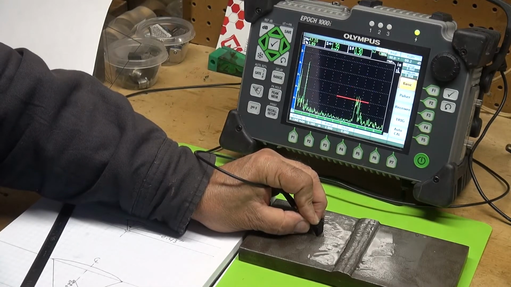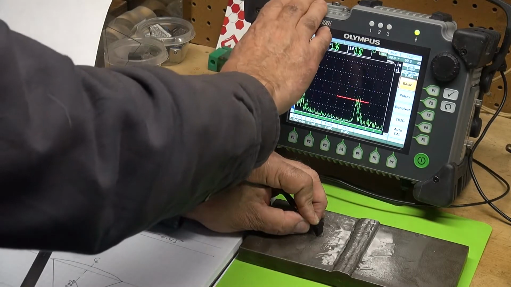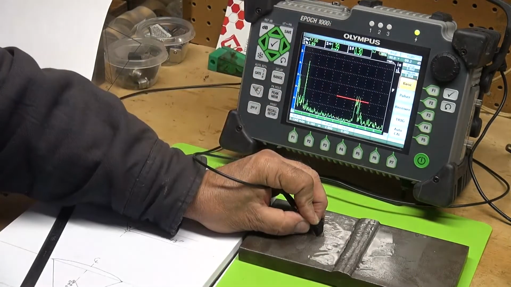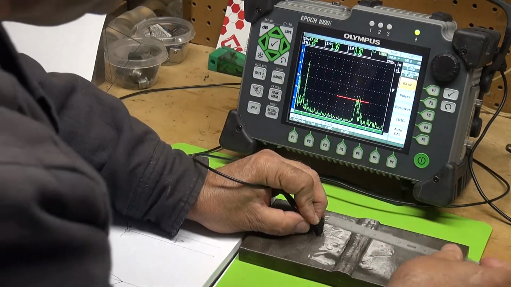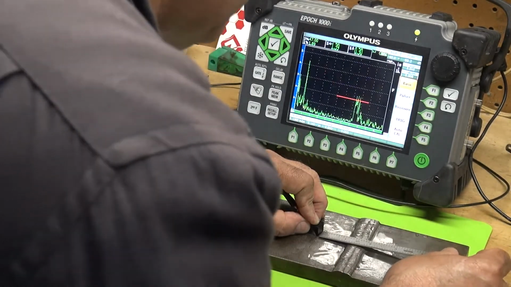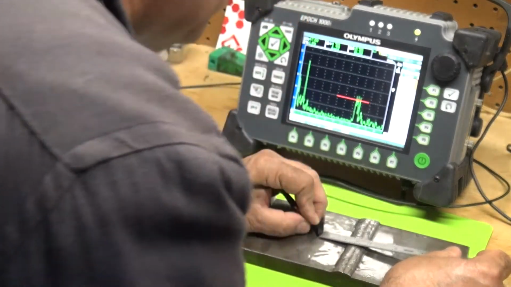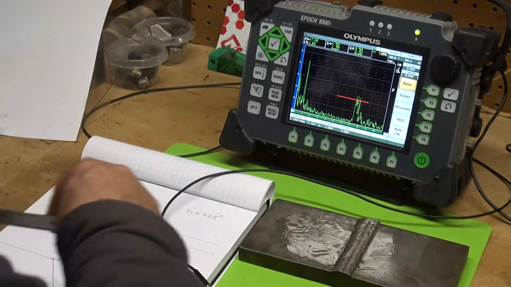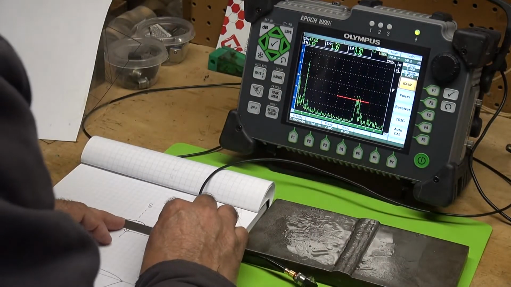Let me freeze this guy. So I'm about 1.1 inch. The front of my wedge is about 1.1 inch from the toe of the weld.